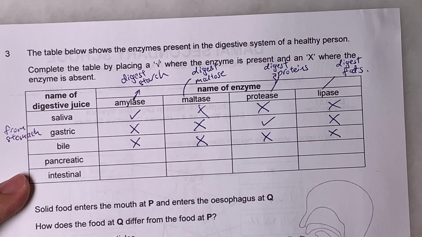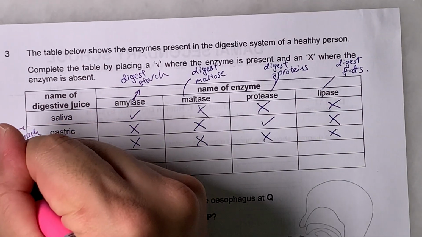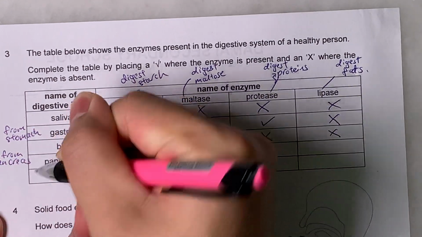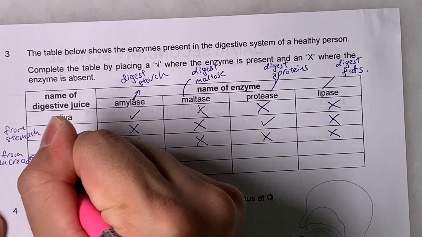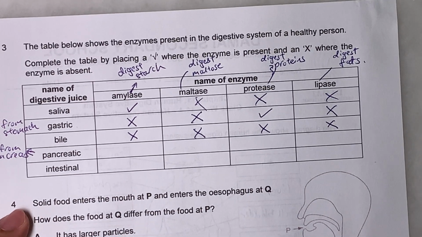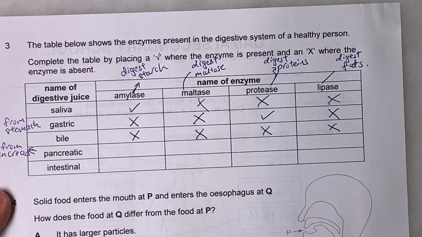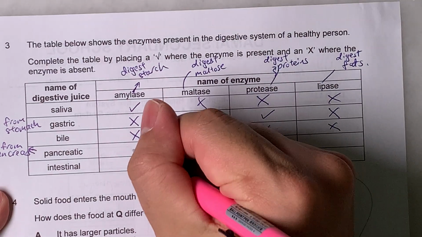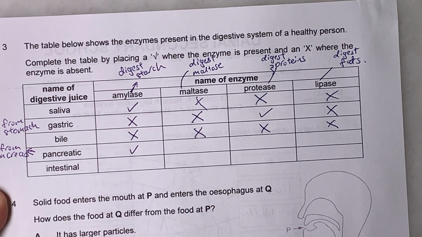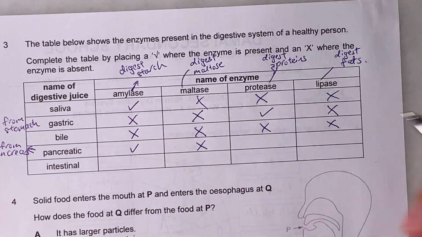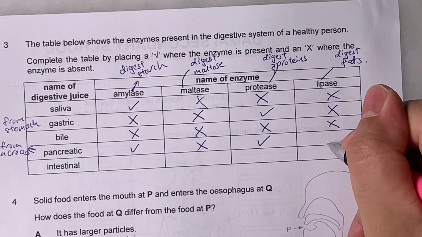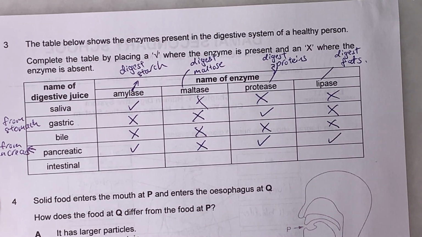Pancreatic means from the pancreas. The pancreas produces some enzymes that help to digest certain things. The pancreatic juice produces the enzyme to digest starch into maltose, but it doesn't do the maltose to glucose portion. It does produce protease and some lipase as well.